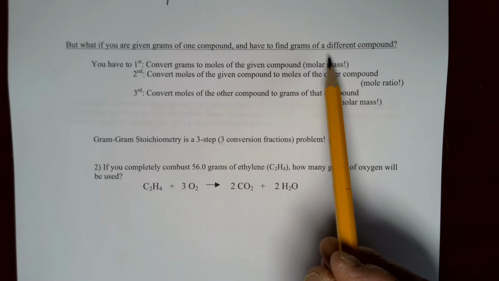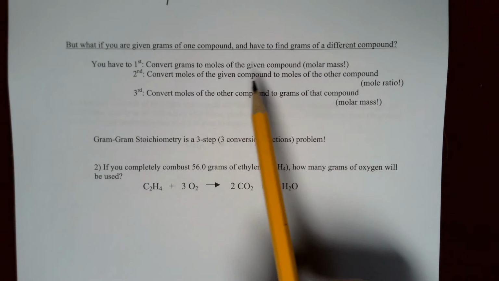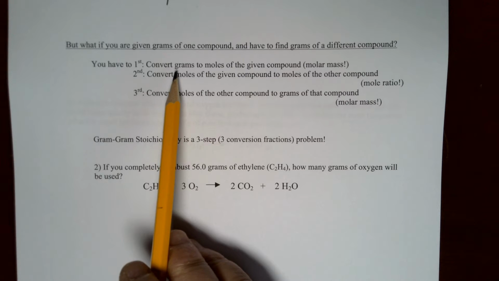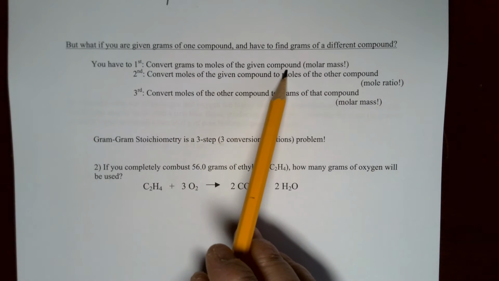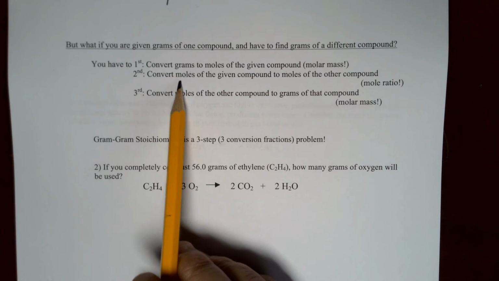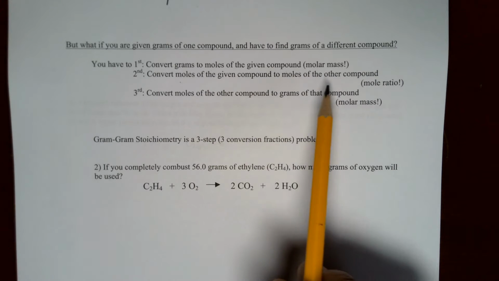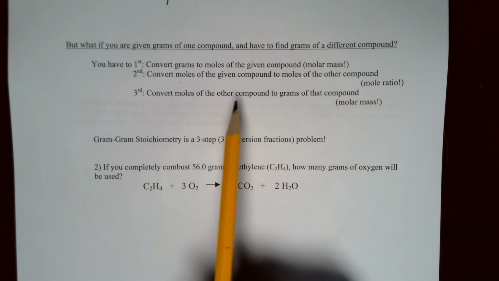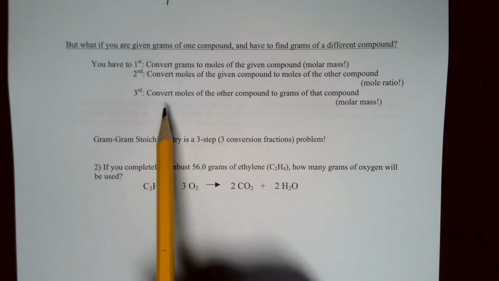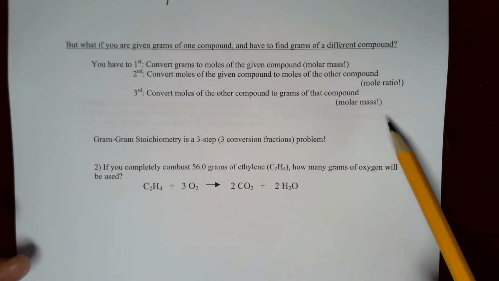So this is conceptually 3 steps. The first thing you're going to have to do is convert grams to moles of the given compound. And then second, you can use the mole ratio like we just did in the previous problem, moles of the given compound to moles of the other compound. And then lastly, we'll take the moles of that new compound and convert it to grams using its molar mass.